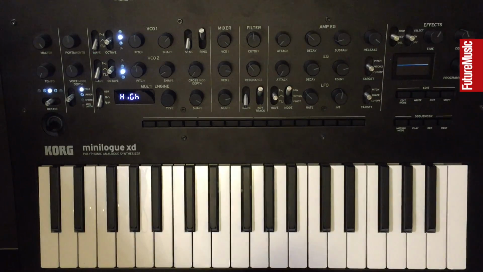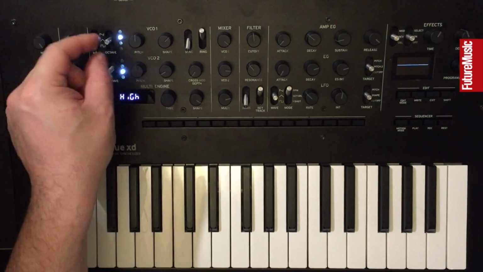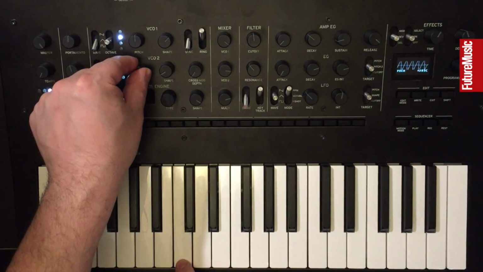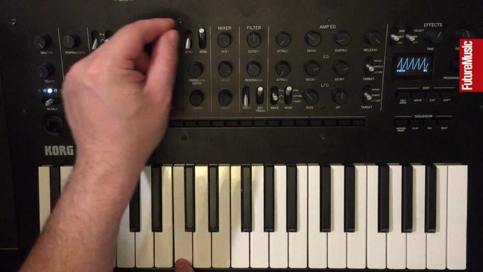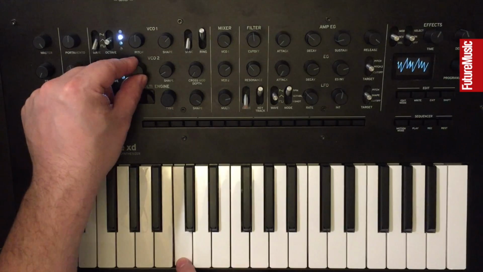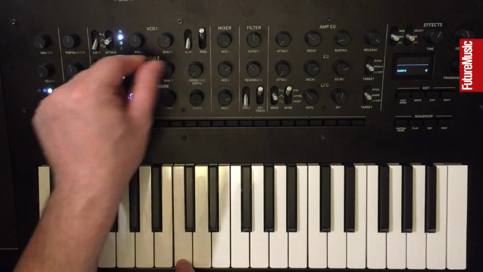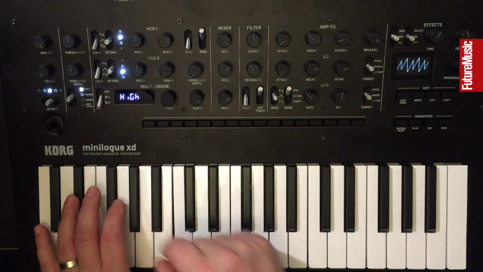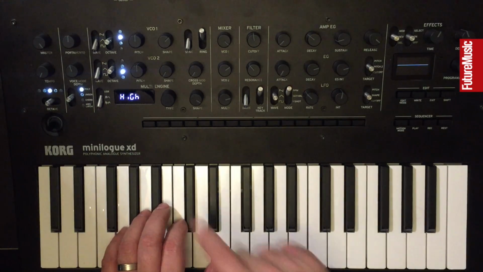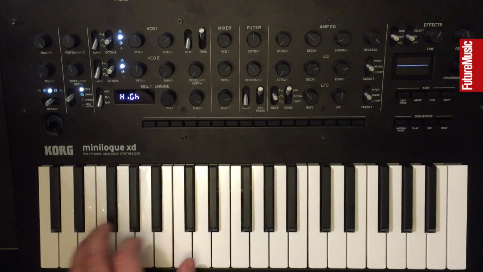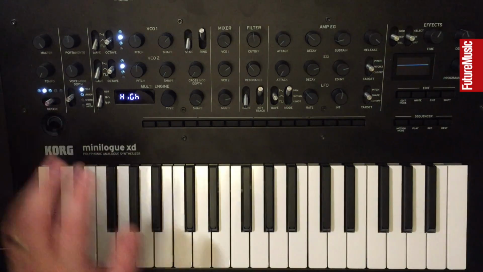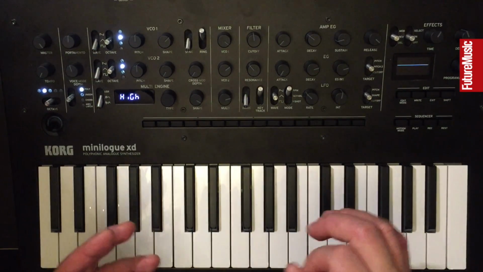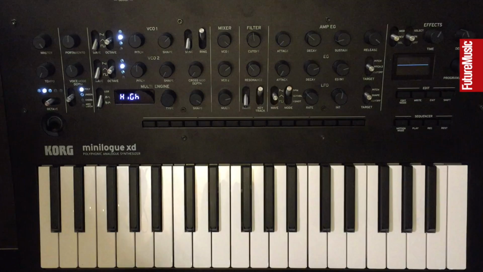So the first thing I'm going to do is introduce some of VCO2 into the mix. Again on a saw wave here, as you can see. And set them to the same footages. I'm just going to pitch them an octave down there using the octave switch. And you can hear the nice sort of phasey quality of those VCOs together.